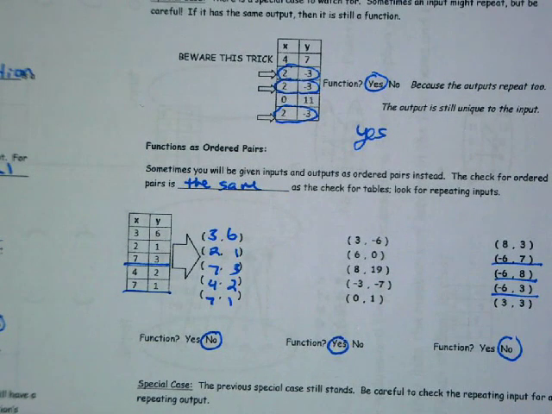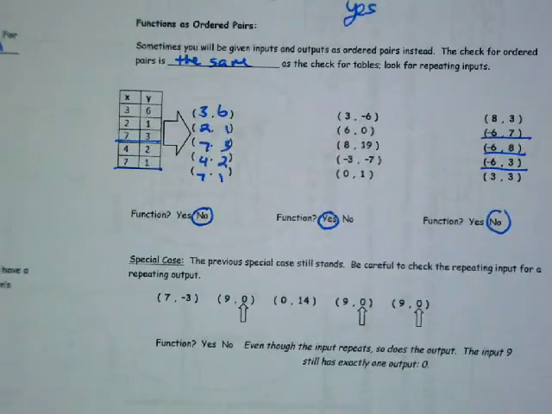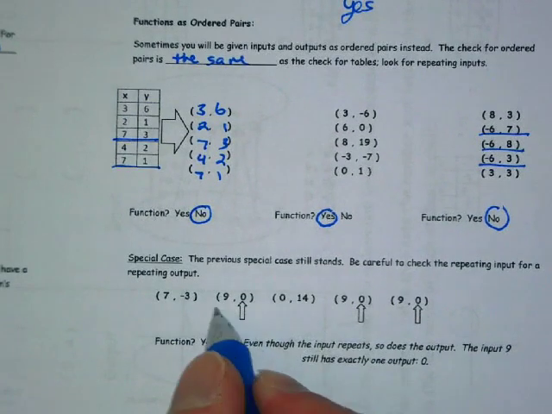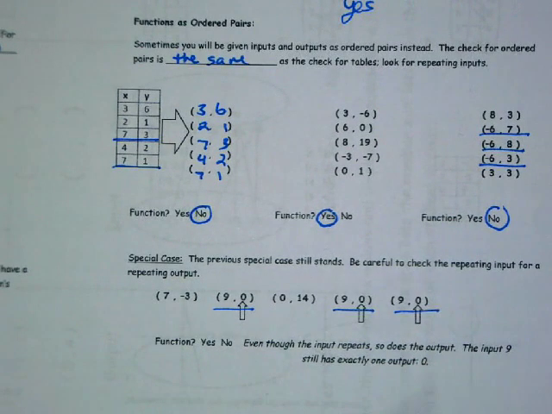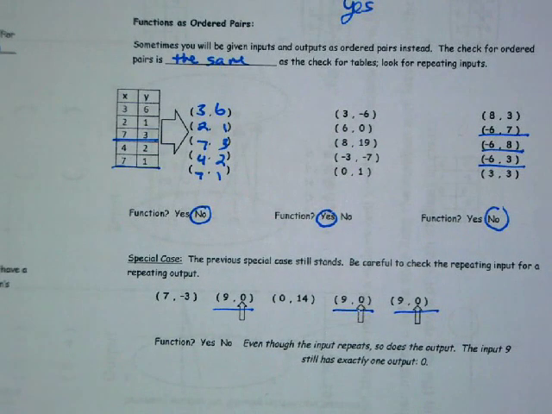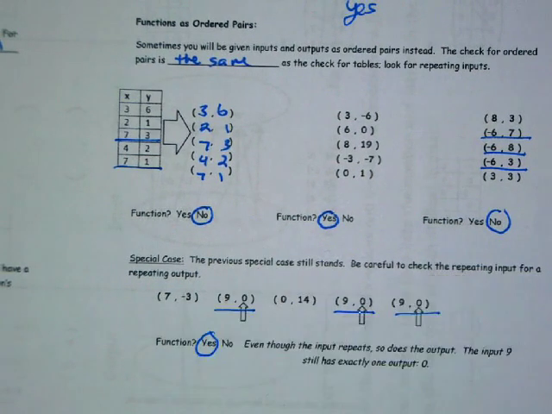Okay, that special case with tables is also true with ordered pairs because they're really the same. So if the x's repeat, like this shows you down here, but the y's are also the same, meaning it's the same point, that's okay. That is still a function.